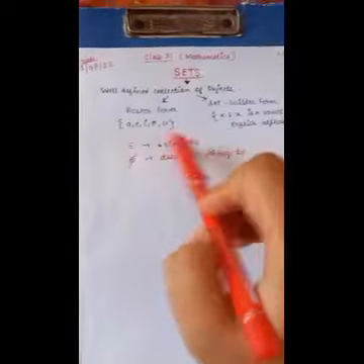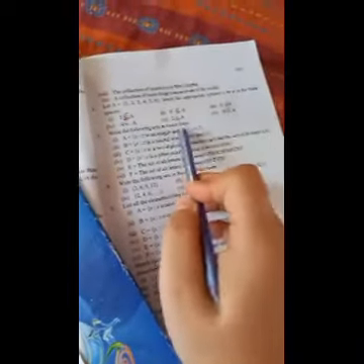The third question is, write the following sets in the roster form. So I taught you earlier that in roster form we have to write elements in curly brackets with a comma between each element. So this first question says that A equals x, where x is an integer and x is greater than or equal to -3 and less than 7.